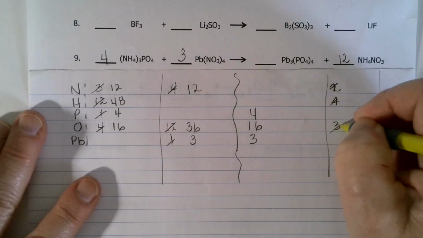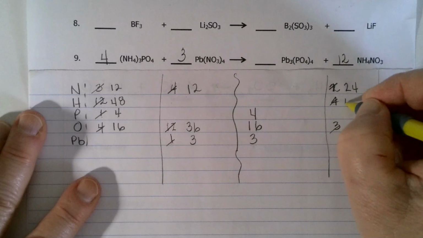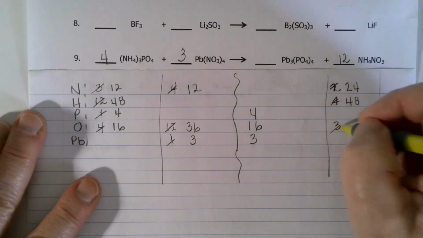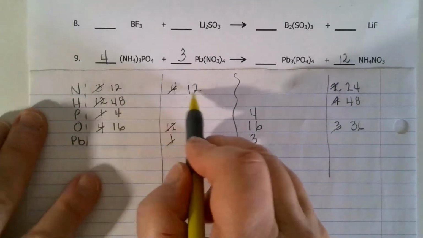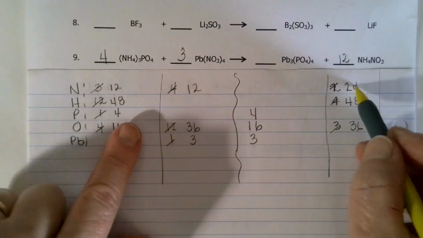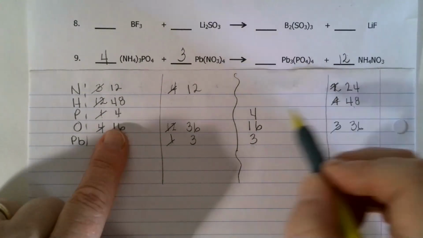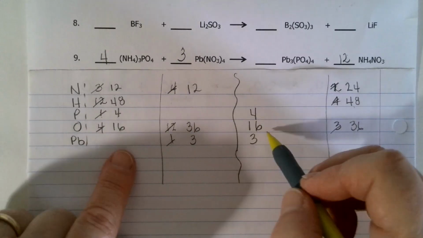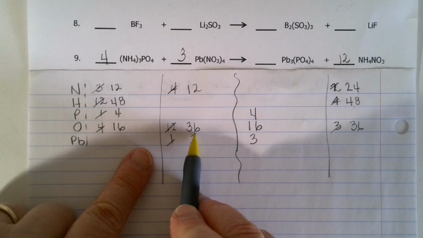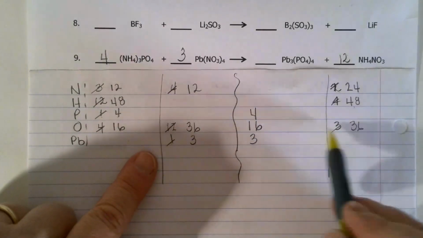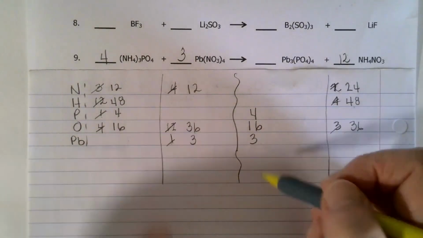So let's see what happens here. 12 times 2 is 24. 12 times 4 is 48. 12 times 3 is 36. So nitrogen, I have 24 on this side because of the two 12s. Oh, that matches. Hydrogen, 48. I got 48 here. Phosphorus and phosphorus both have 4. On this side, I have a 16 and 36, and added together would be 52. Looks the same thing over here. And I have 3 leads on either side.